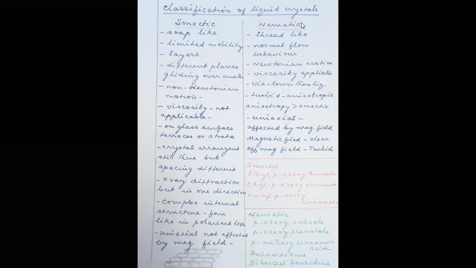And another type of liquid crystal is a nematic liquid crystal. Actually, they are thread-like and they show normal flow behavior. And their motion is a Newtonian motion, and they have appreciable viscosity, and the viscosity is lower than that of liquids. And they show anisotropic behavior, but here the anisotropy is greater than that observed in the smectic type of liquid crystals. And they are also uniaxial, but they are affected by the magnetic field.